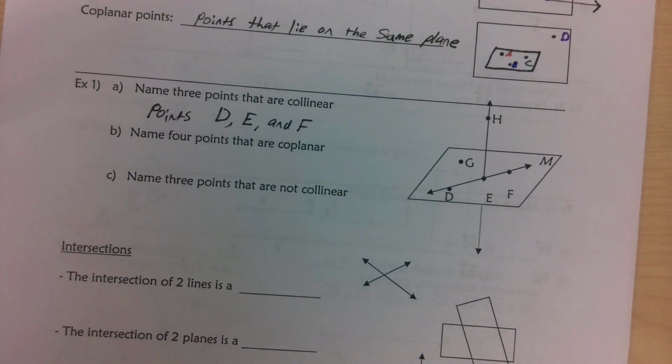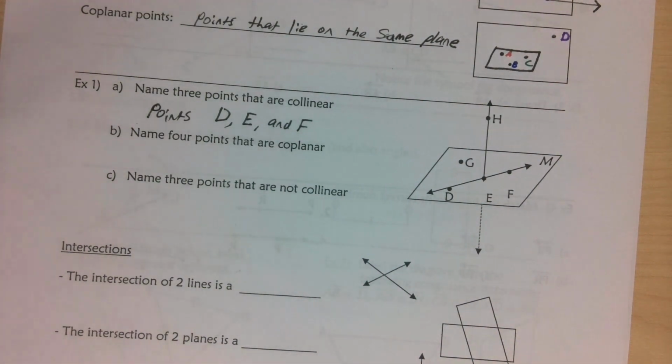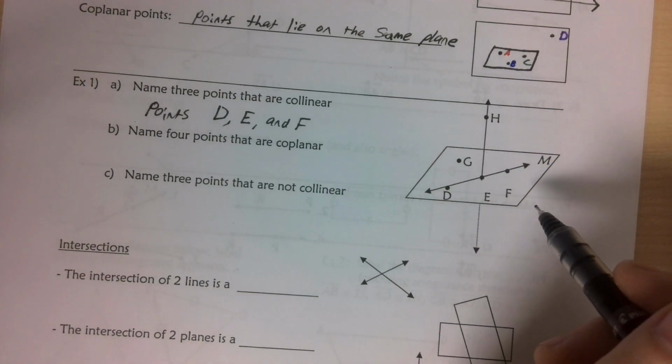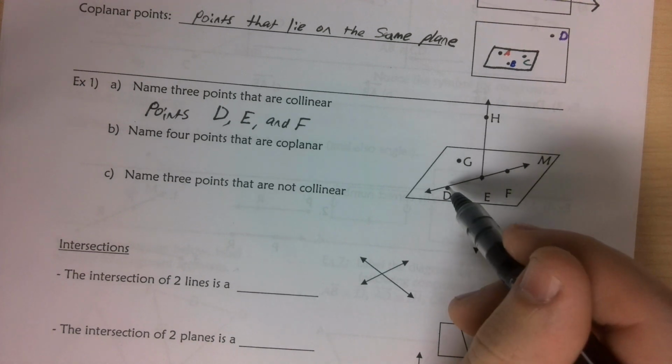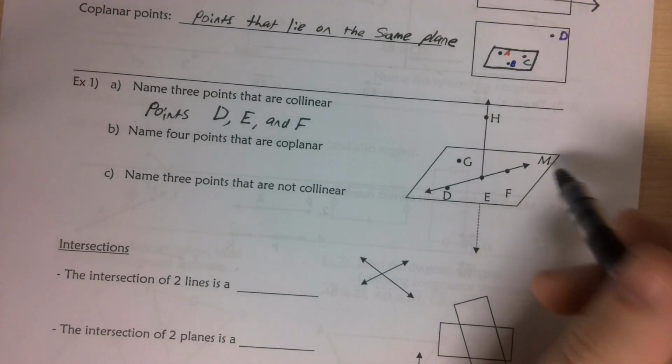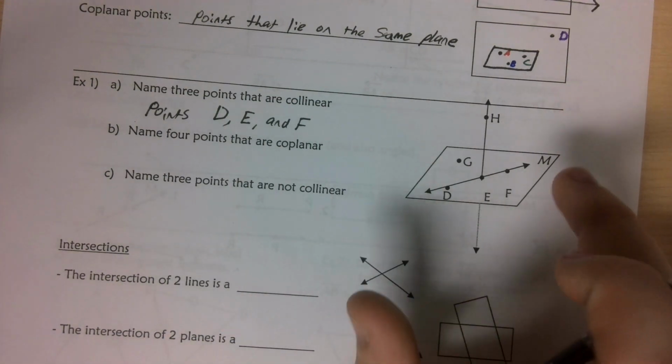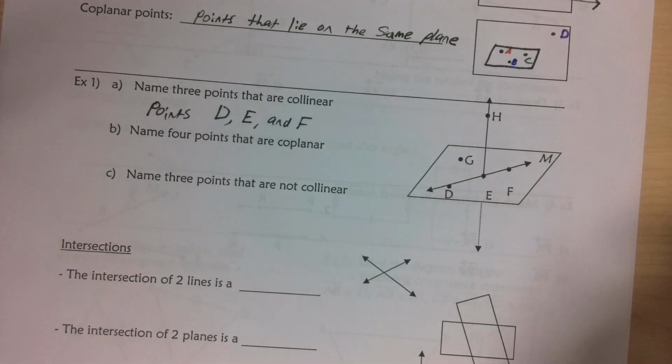Similarly, we're asked to name 4 points that are coplanar. This one, there was a little bit of a trick thrown in. We want to name 4 points that are all on the same plane, and thankfully, there is like one plane shown here. The plane has the points G, D, E, F, and the letter M. Be careful. Notice how there's no dot under M. That's just the name of the plane.